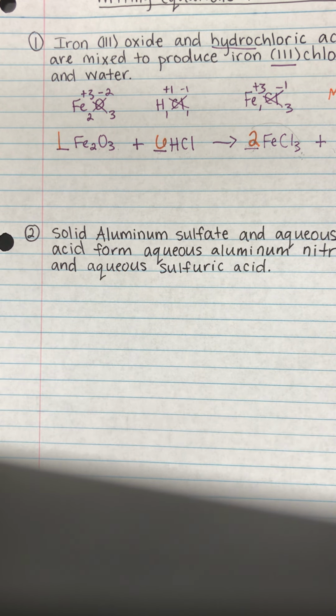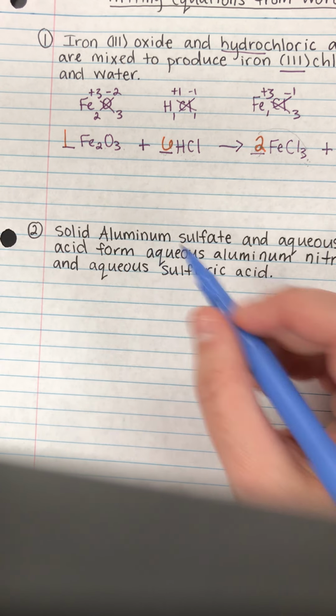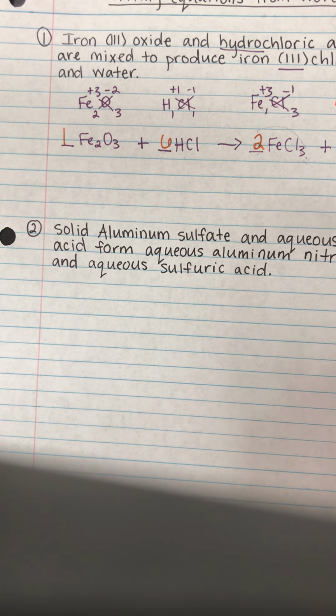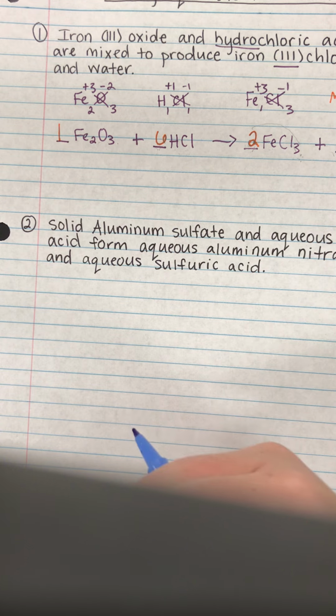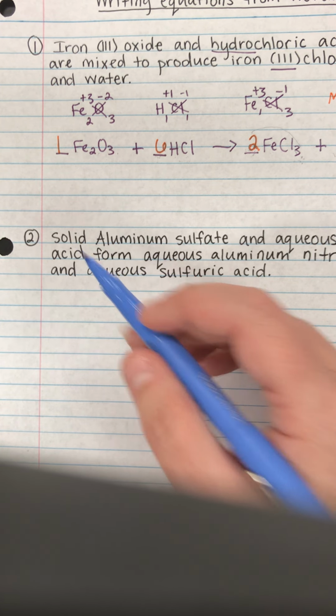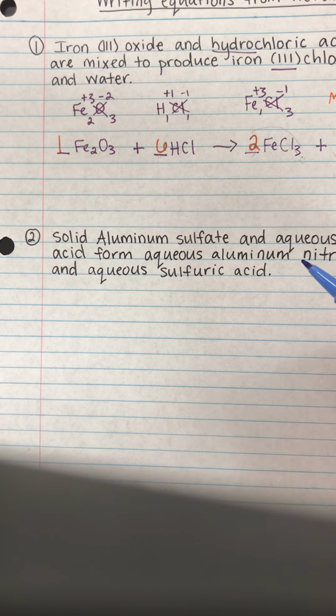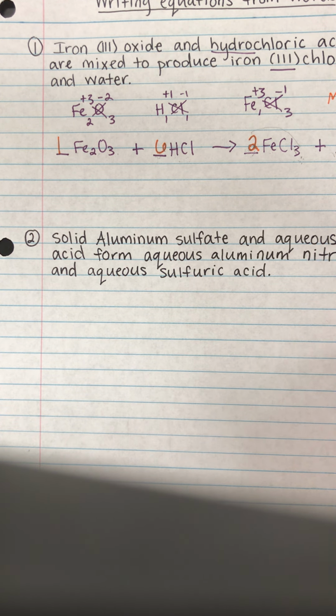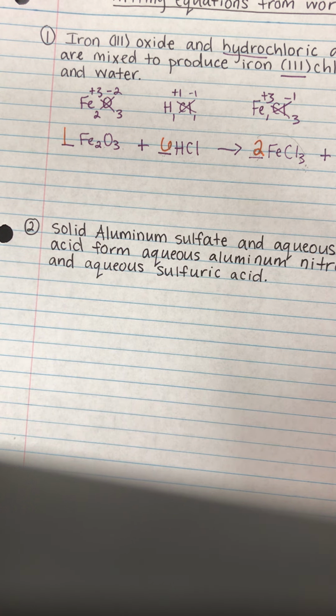So on this second example, some of the ones on your assignment are going to have these states of matter, which you also read about yesterday in the reading. So solid, liquid, gas, and aqueous. Okay, so the symbols for solid is an S, liquid is an L, G is for gas, and AQ is for aqueous. And remember, aqueous just means it's been dissolved in water.